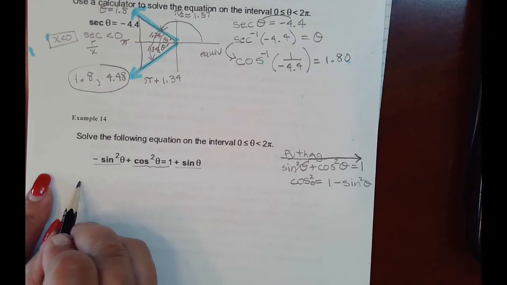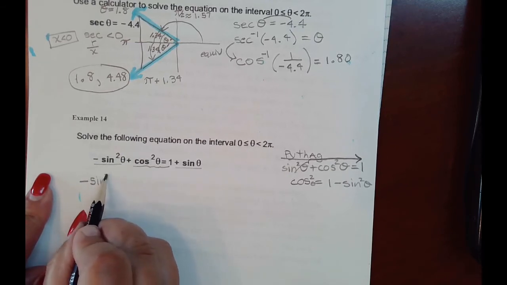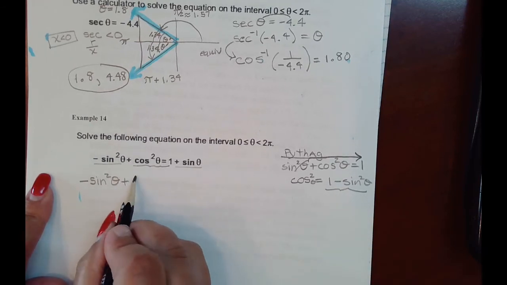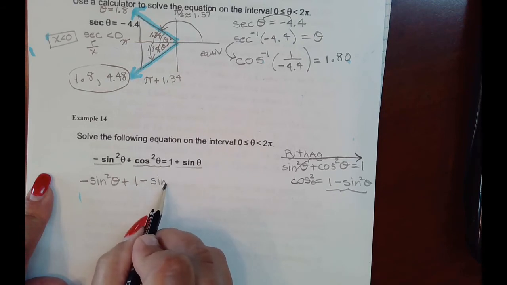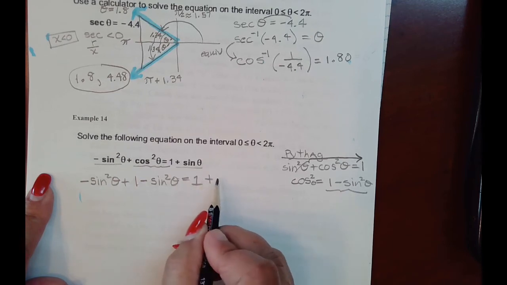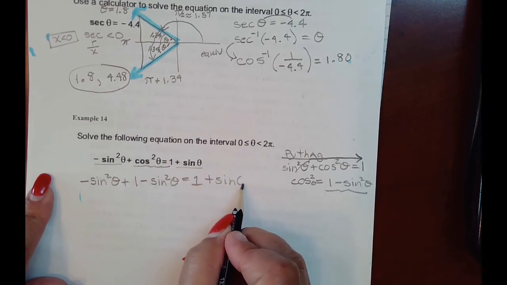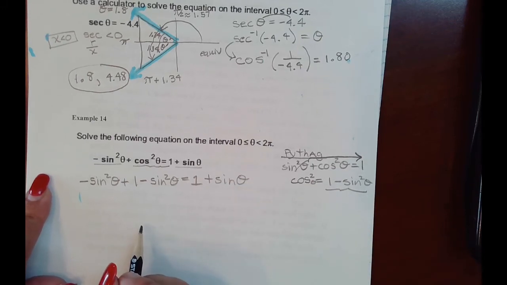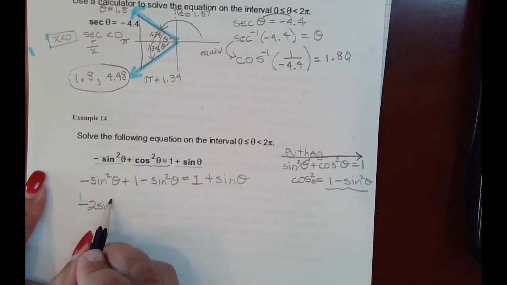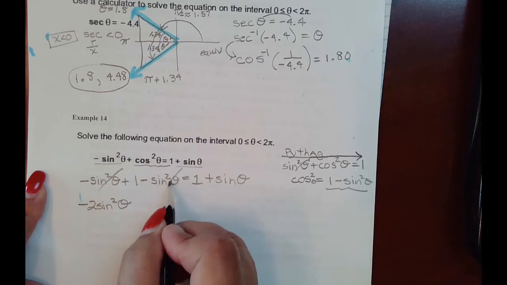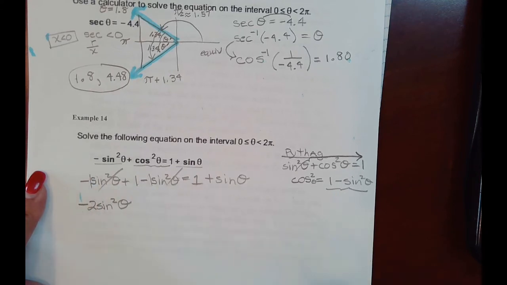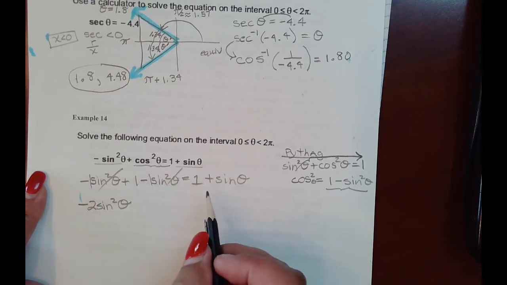That means you can come in here and replace cosine squared with its equivalent, 1 minus sine squared, plus 1 minus sine squared is equal to 1 plus sine. Okay, so you have negative 1 sine squared and negative 1 sine squared. That's negative 2 sine squared. Those are like terms. I just collected them by way of their coefficients. Negative 1 plus negative 1 is negative 2. Then I have a positive 1 here and a positive 1 here.